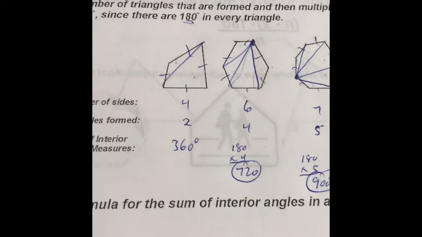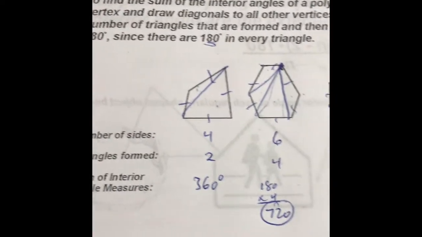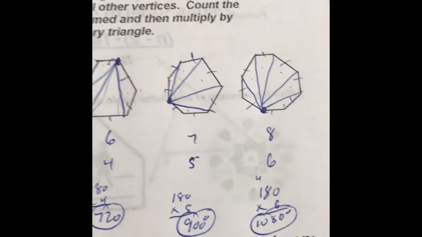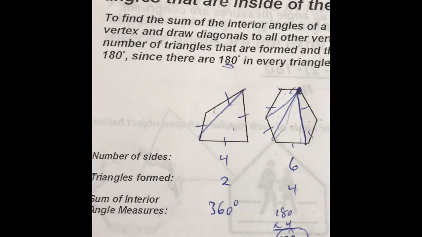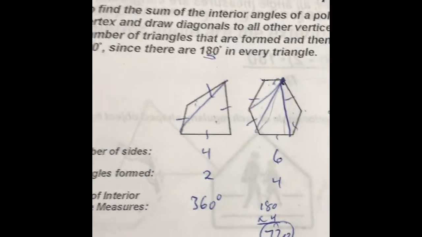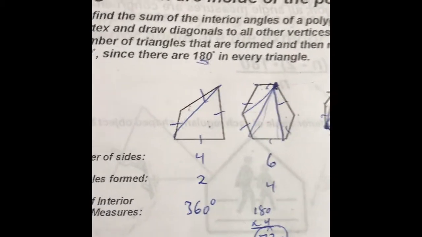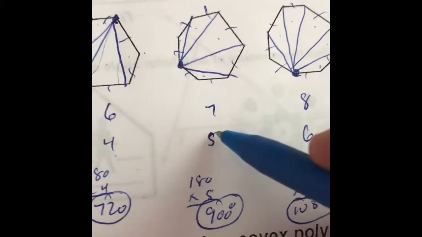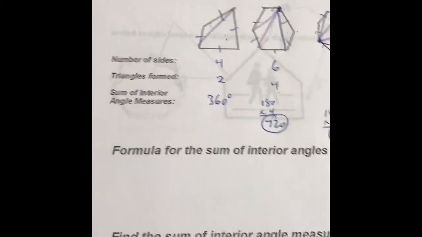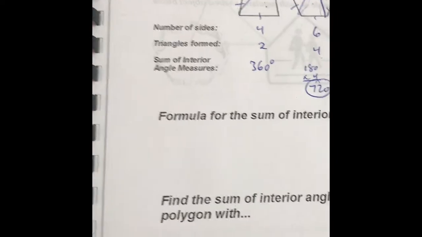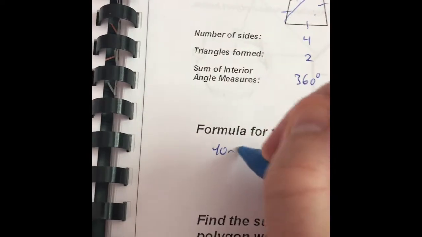All right, so let's see if we're picking up a pattern here on the number of sides that it has and the number of triangles I can make. As you can see, the number of sides you have, if you subtract 2, that's how many triangles you can make, right? Subtract 2, subtract 2, subtract 2, subtract 2. So let's just say I said, how many total degrees are there in a 40-gon?